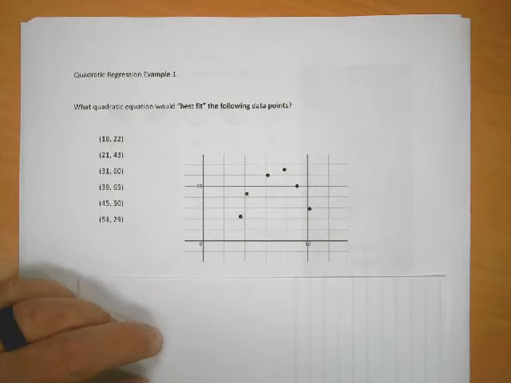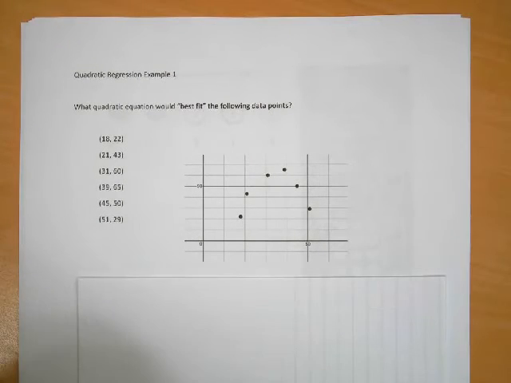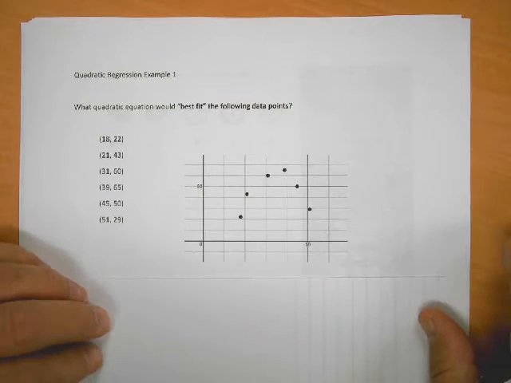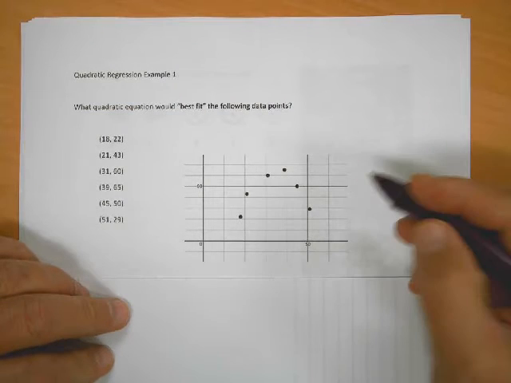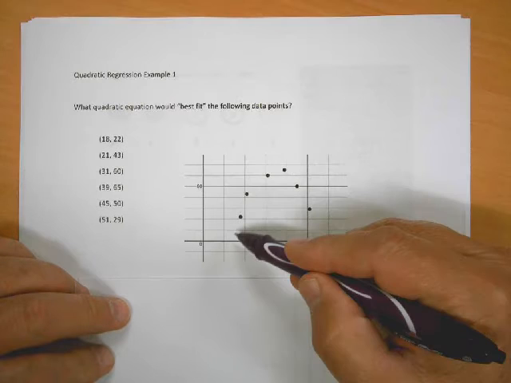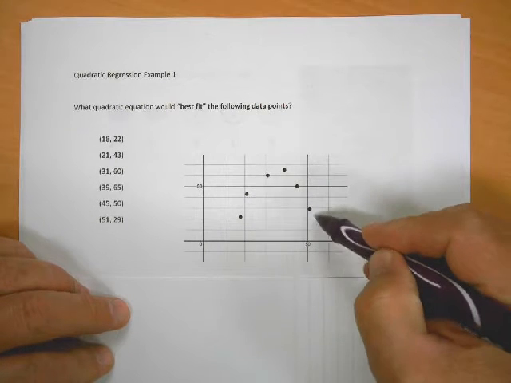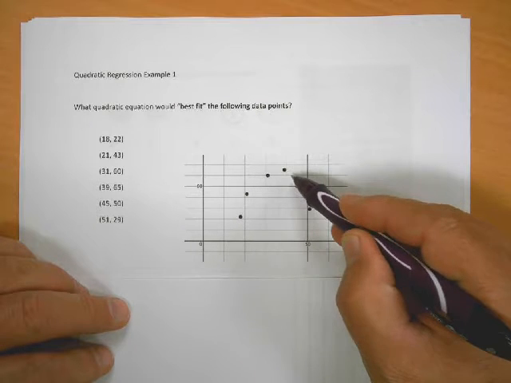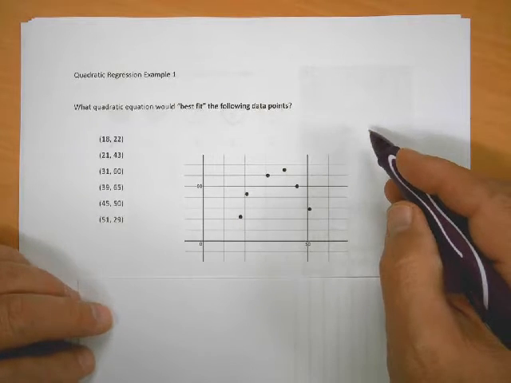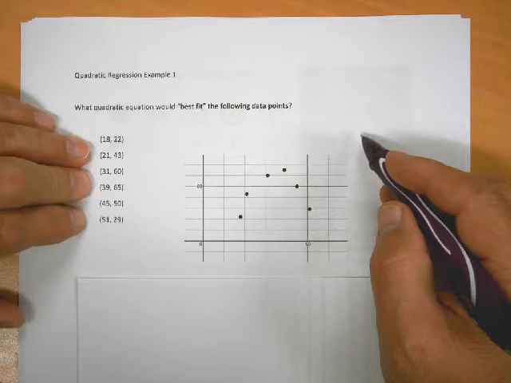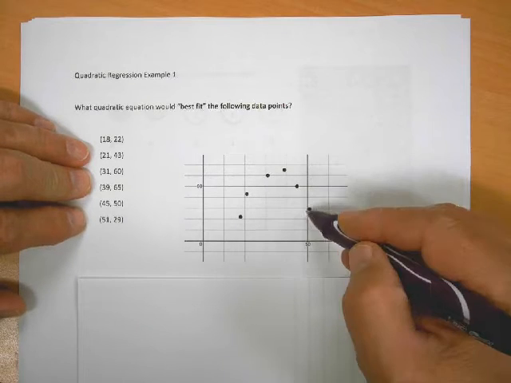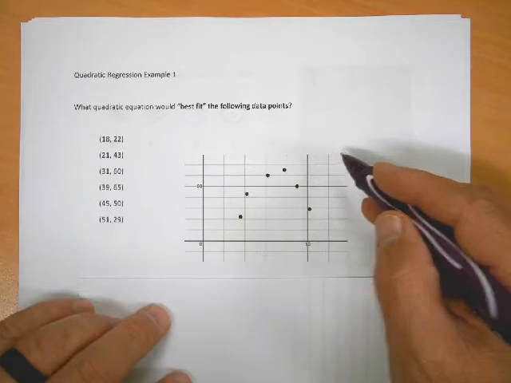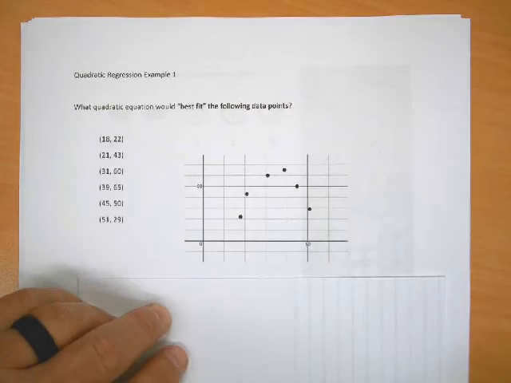Okay, this is Mr. Peterson, and my goal here in this video is to show you a fairly complicated process for coming up with a parabola, a quadratic. You can see kind of a parabolic curve there, and I could fit a parabola through there fairly well. And the goal here is to take this data, these points, and you can see they're graphed here, and find the equation of a parabola that would fit them fairly well, or a parabolic model.